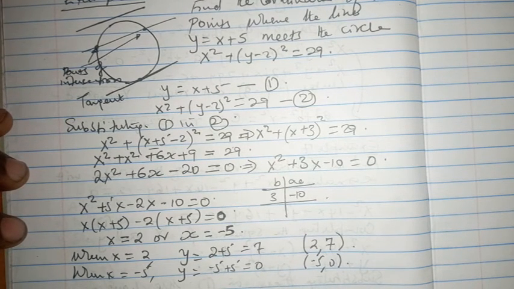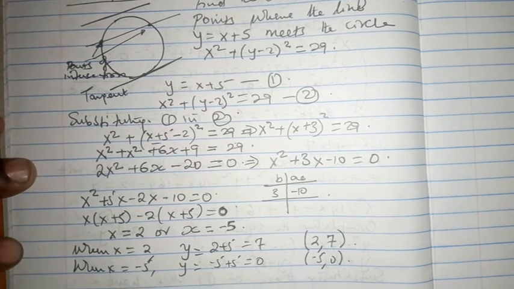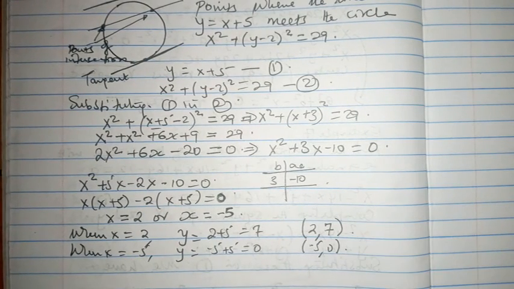Please remember, we were faced with two simultaneous equations, one linear and one nonlinear, and the best way to solve them is by the substitution method, and that is what we have done.